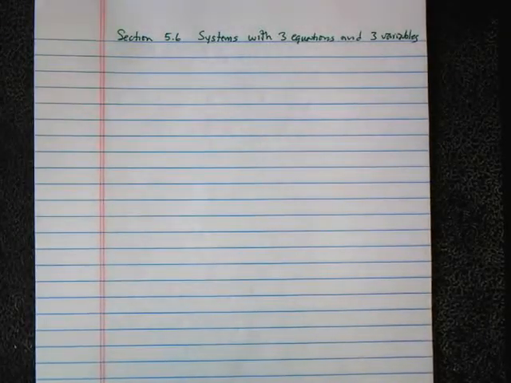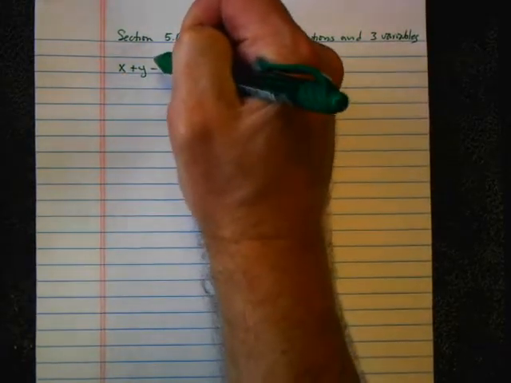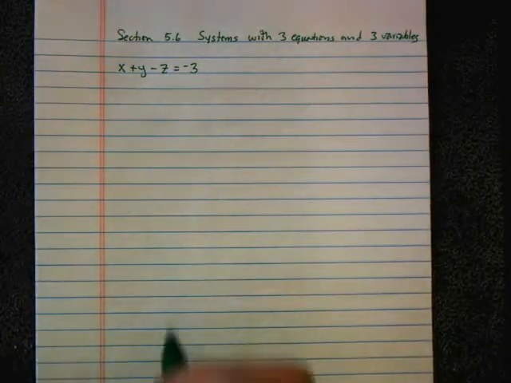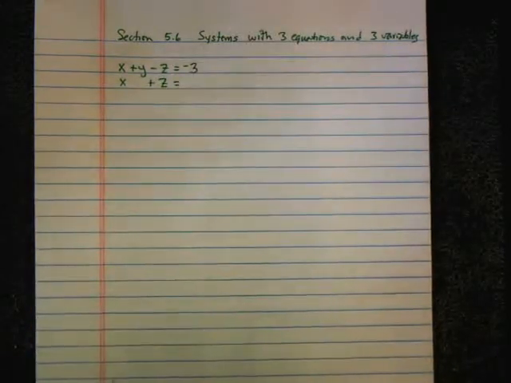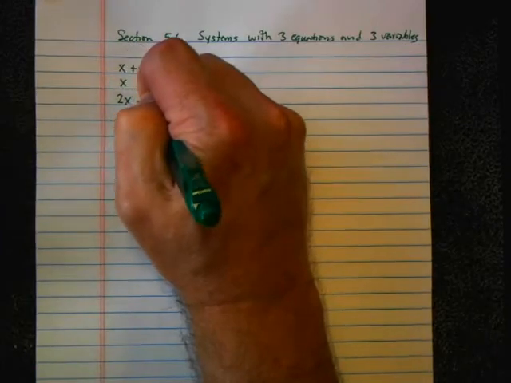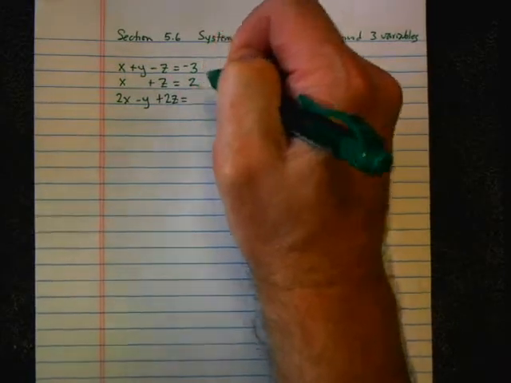All right, in section 5.6, we're going to look at systems with 3 equations and 3 variables. I'm just going to steal one out of the book here because that makes my life easier. Here's one. X plus y minus z equals negative 3. X plus z equals 2. And 2x minus y plus 2z equals 3.